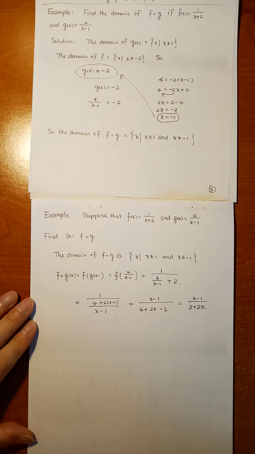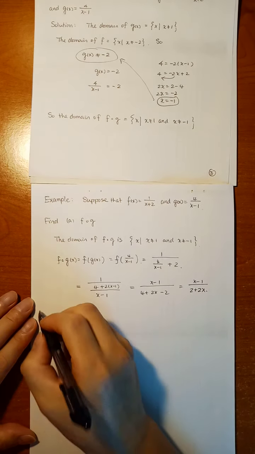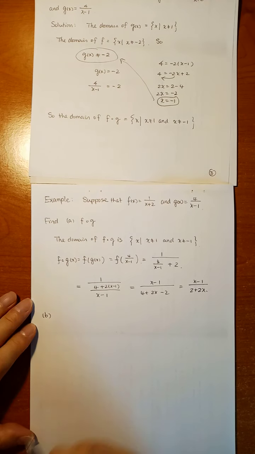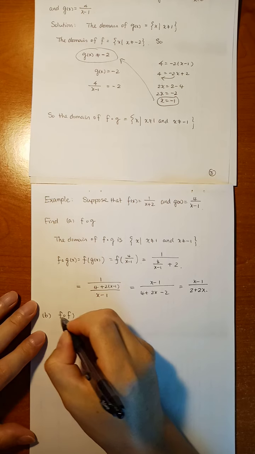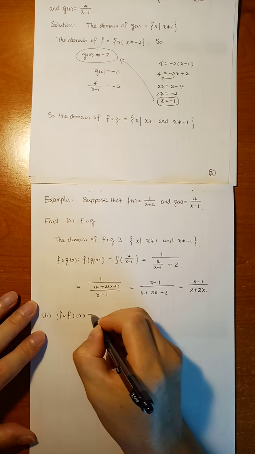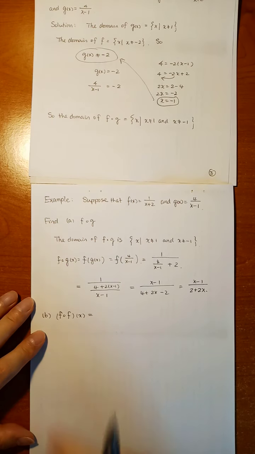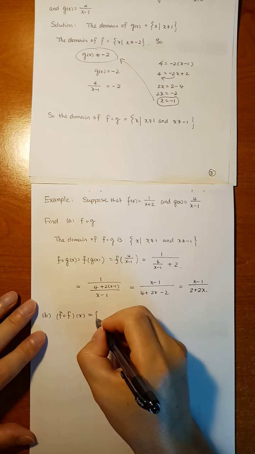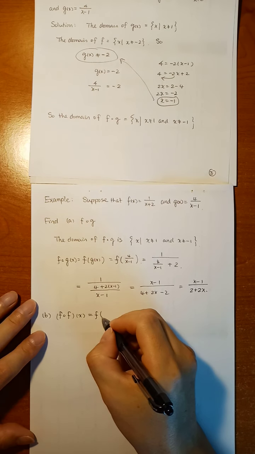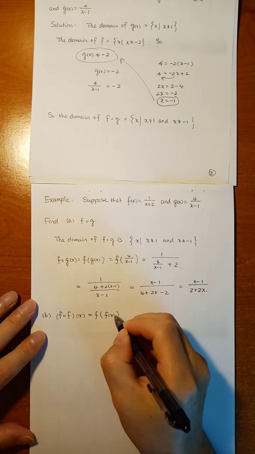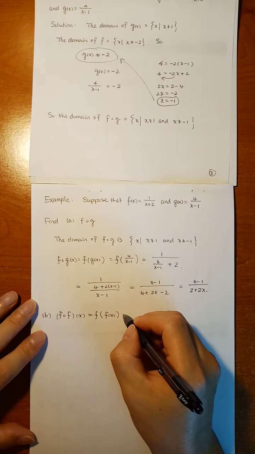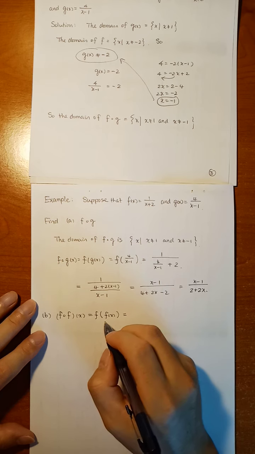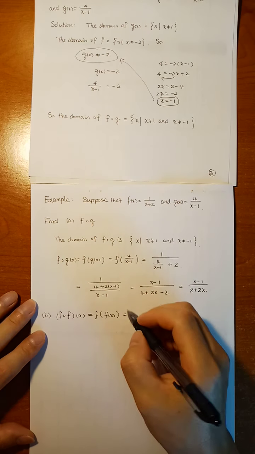Okay, so this is the first one. (b): find the composite function f composed with f. First, let's try to just directly compute the formula, and then we discuss the domain. So f composed with f of x. f(x) is 1 over x plus 2.